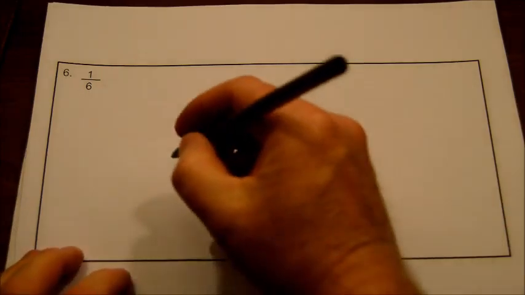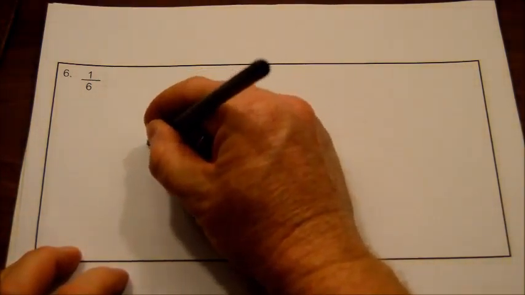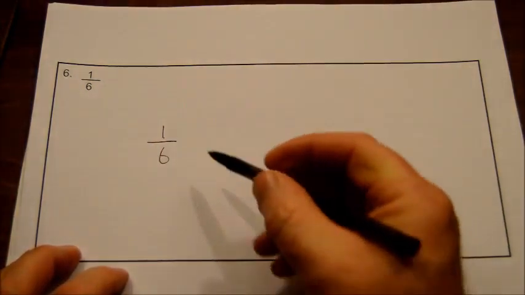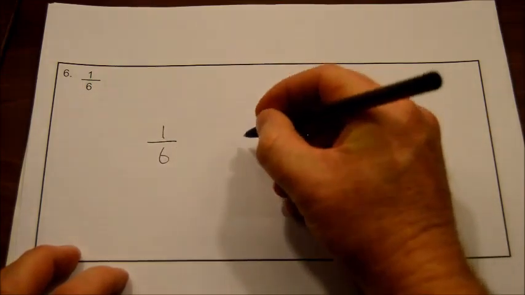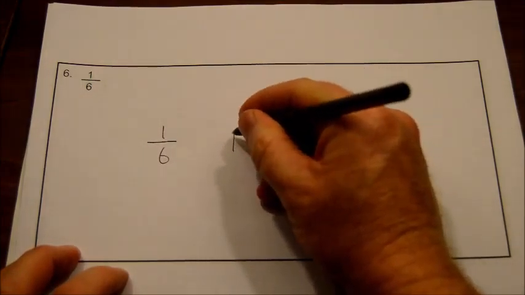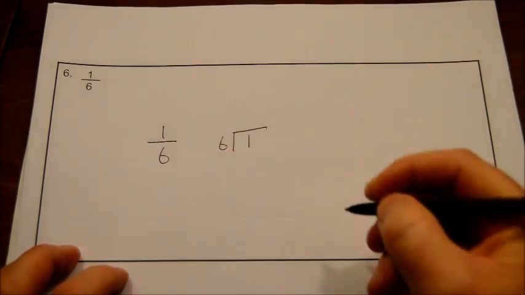1/6. Okay, a 6 is not going to be easily converted into an equivalent fraction with a 10, 100, or 1,000 in the denominator, so we need to do the division on this one also. All right, so 1/6, that is 1 divided by 6.